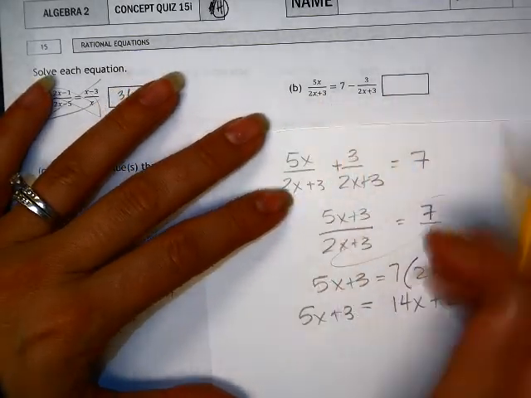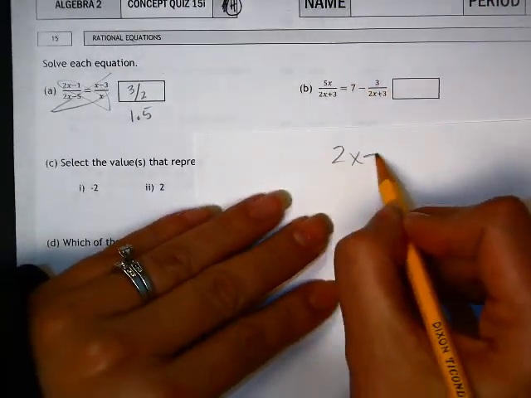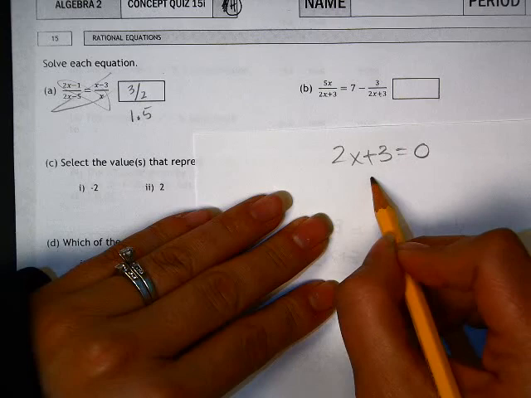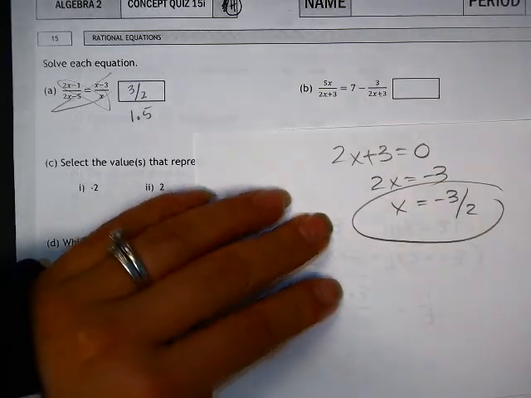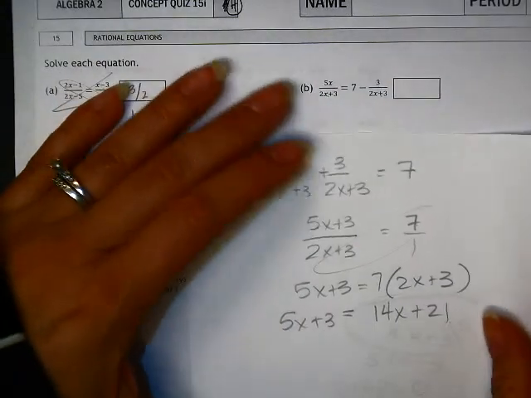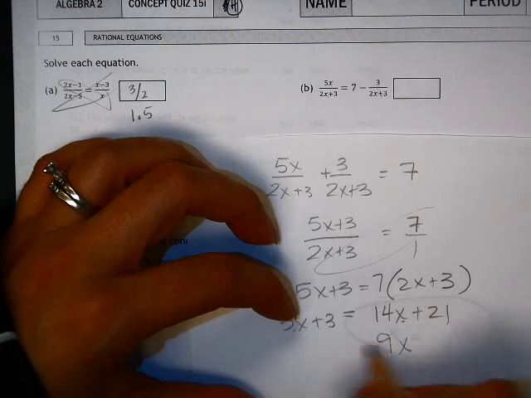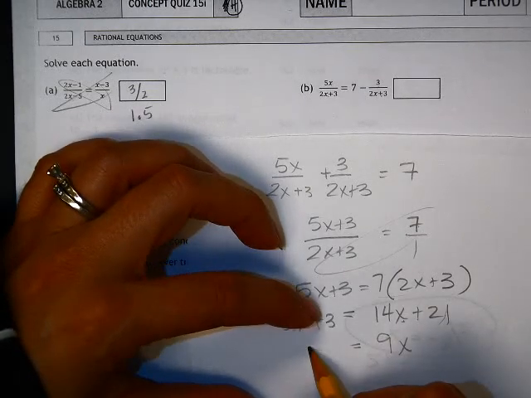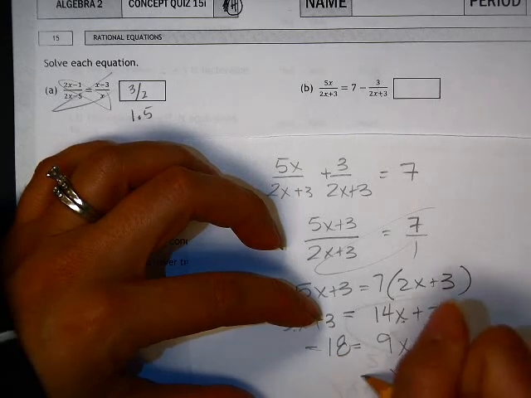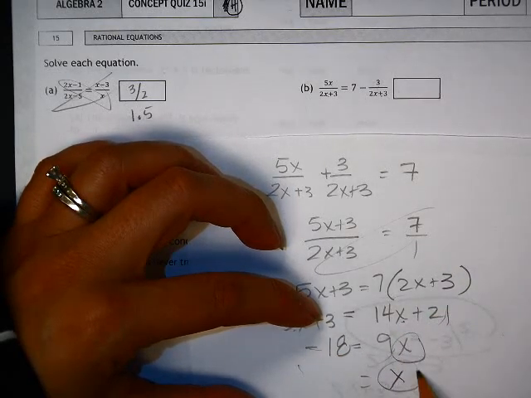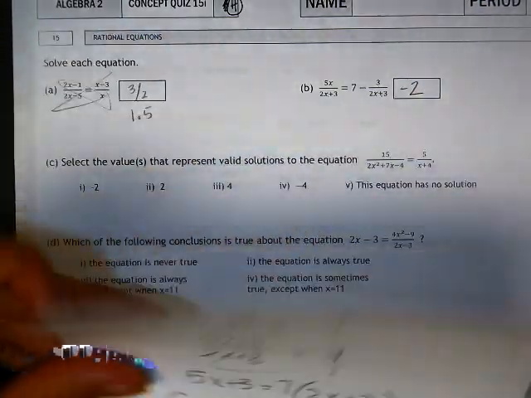Oh, and by the way, up here, remember, it cannot equal 0. So x can't equal negative 3/2. So as long as that's not our answer, we're good. Continuing on, I'm going to move the 5's over here to keep them positive, so that would be 9. And I'm going to move the 21 over, which would be negative 18. And now when I divide by 9 to get x alone, I get negative 2, and that is lovely.